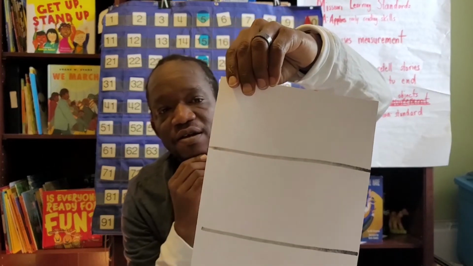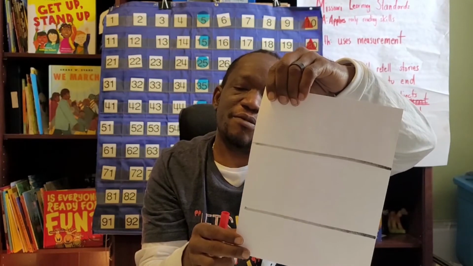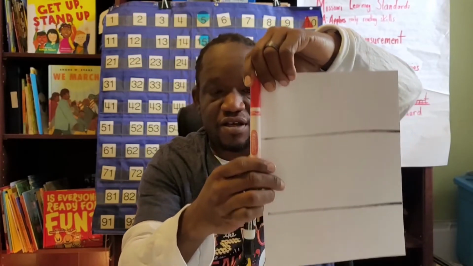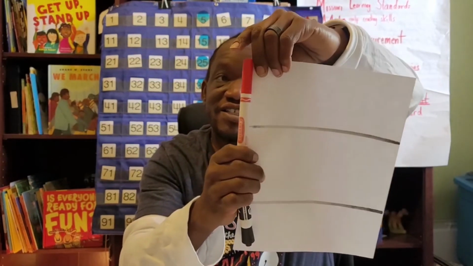Ooh, how about a sheet of paper? Now we know if you had a ruler, what you really use to measure, that it's probably about 11 inches long. But we want to measure using, let's use markers. How many markers long or wide is the piece of paper? 1. It's about 2 markers tall.